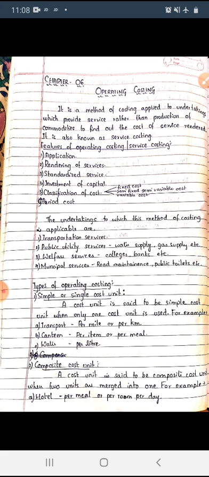What are the main features of operating costing or service costing? Operating costing is service costing. First feature, application. Operating costing is applied in undertakings which provide services to the community as a whole rather than manufacture of products. It is not applied to companies which provide products, only to those industries which provide services.